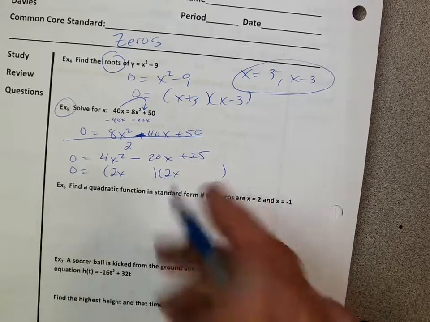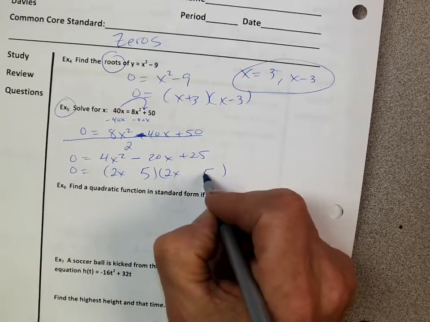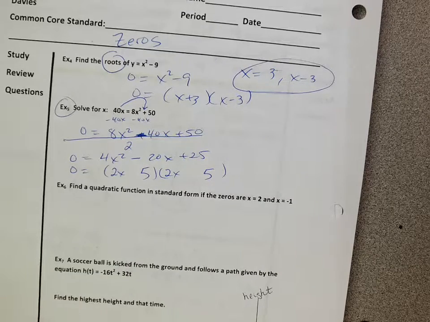5 and 5. You guys agree? 5 and 5. Now, where's the 20? Well, let's look at that double smiley again, right? Remember the double smiley?